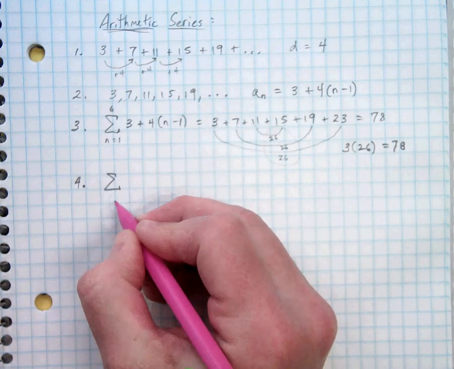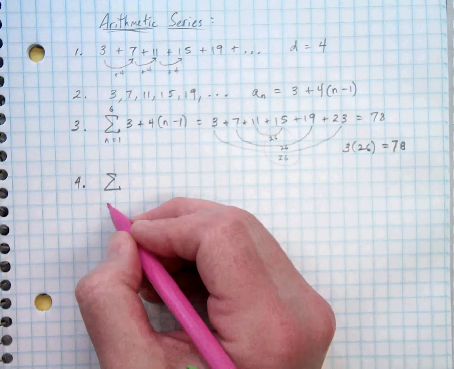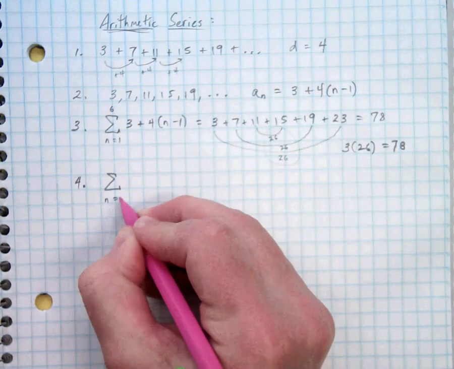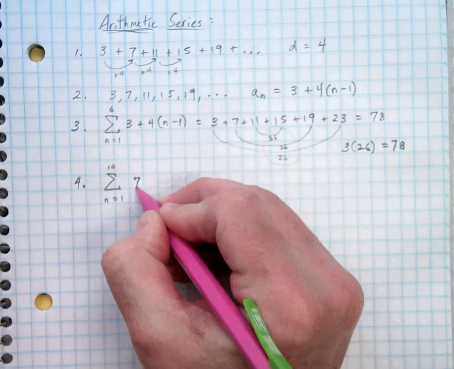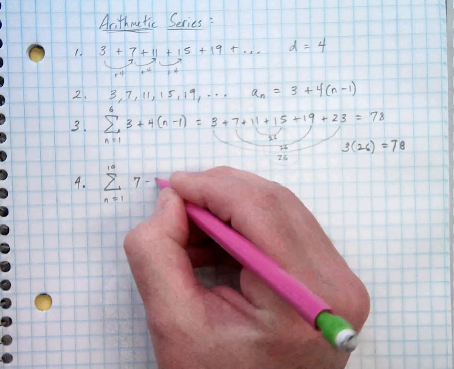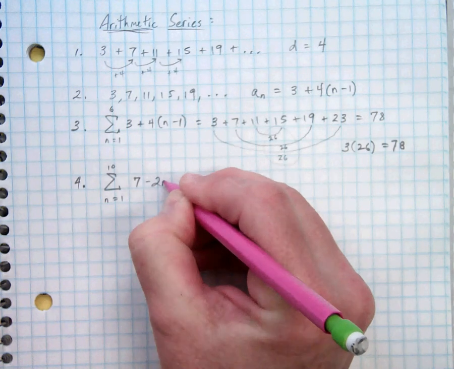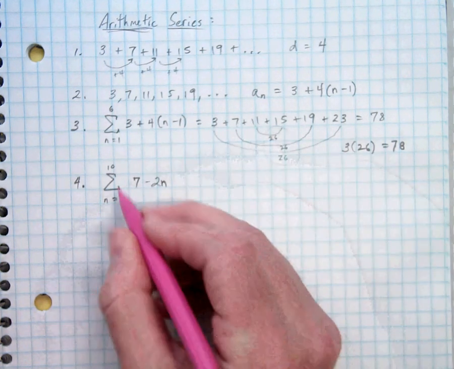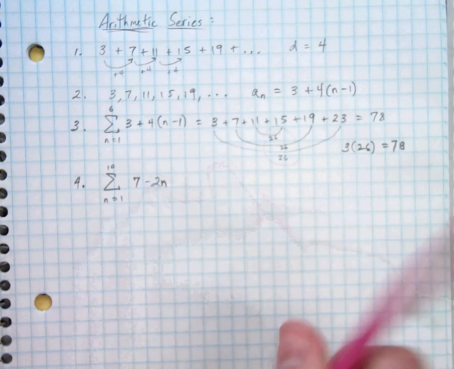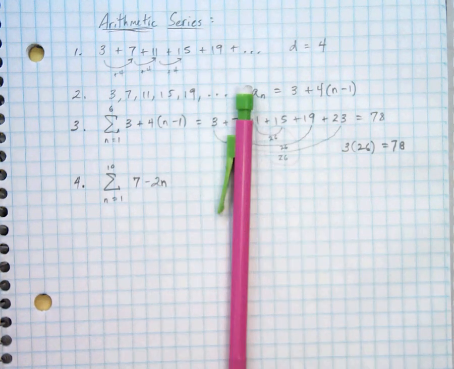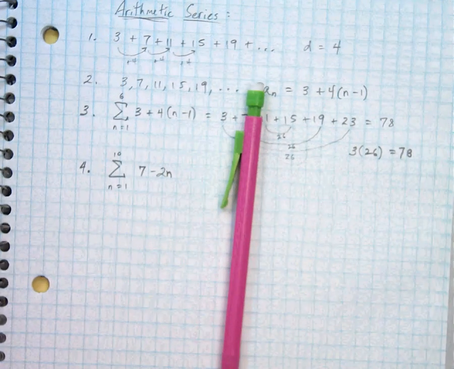So we're going to do, let's say n equals 1 to 10, and the rule is 7 minus 2n. So be careful. We're looking for the sum of the first 10 numbers. So go ahead and take a minute, see if you can figure that out. I'm going to go get a calculator.